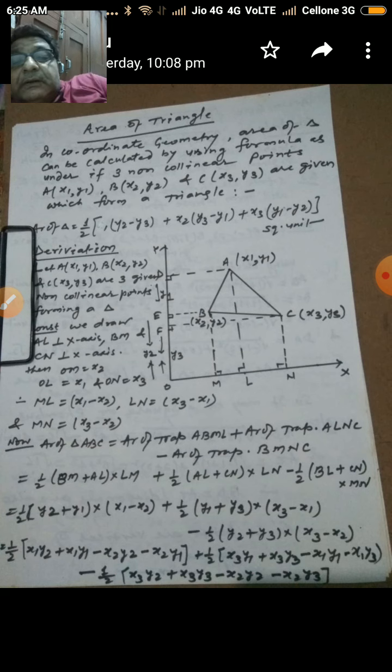So we write here the remaining terms: x1y2 minus x1y3 plus, then taking in the order of x, x2y3 minus x2y1 plus x3y1 minus x3y2, and then taking common from each two terms, we get it is equal to half [x1(y2 minus y3) plus x2(y3 minus y1) plus x3(y1 minus y2)].